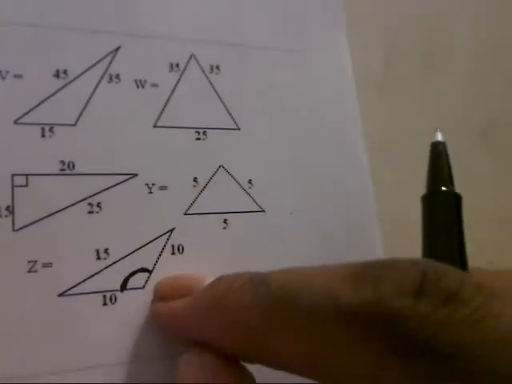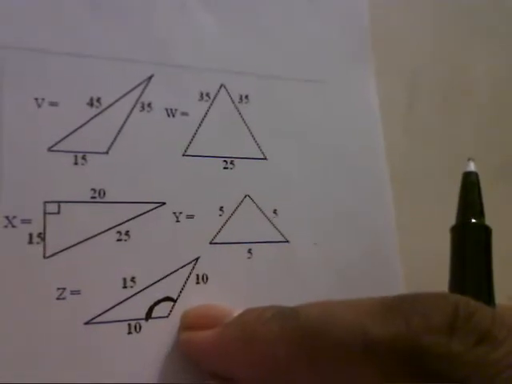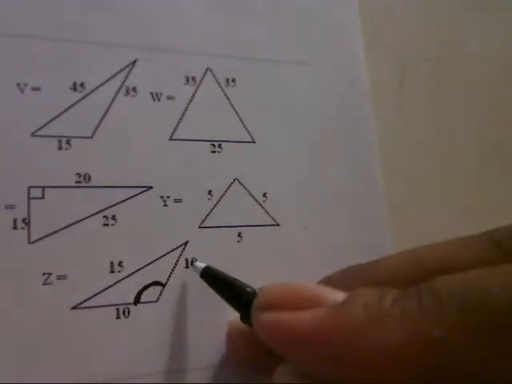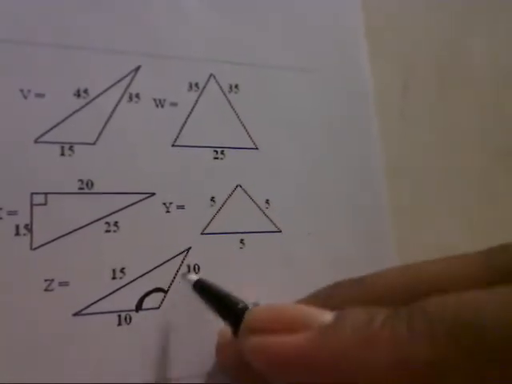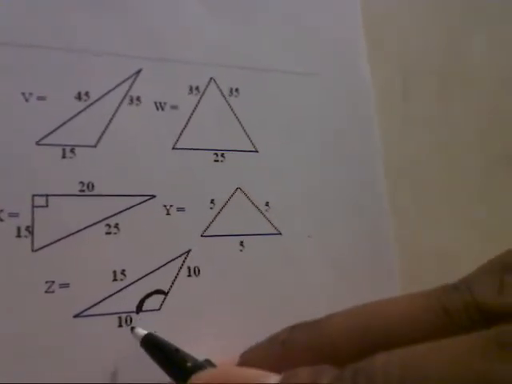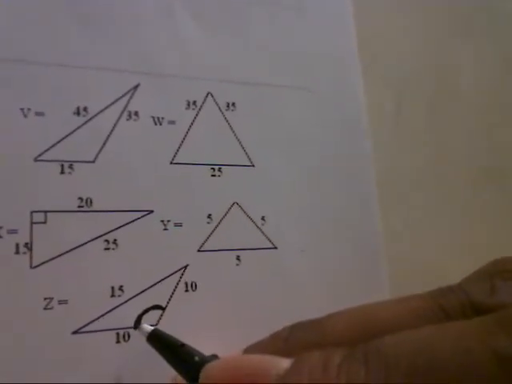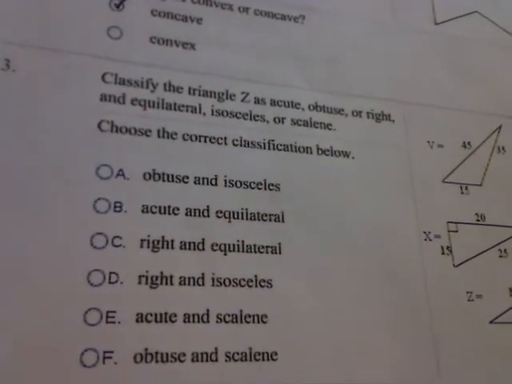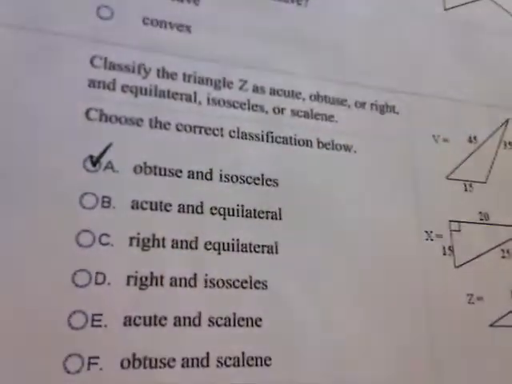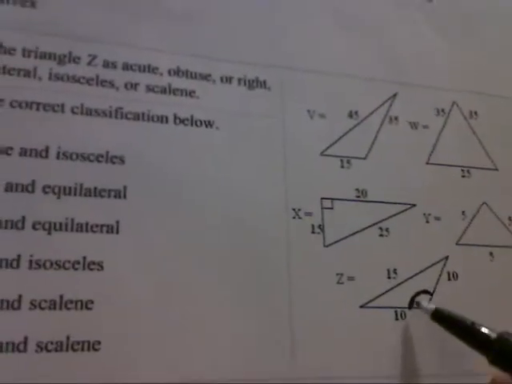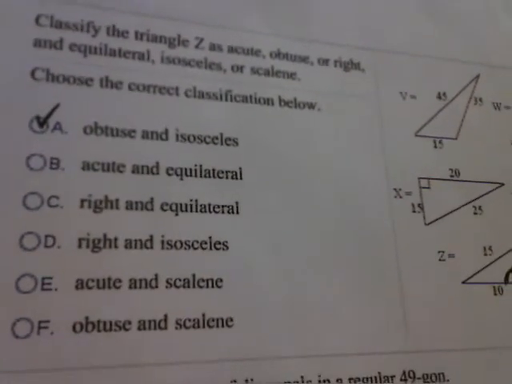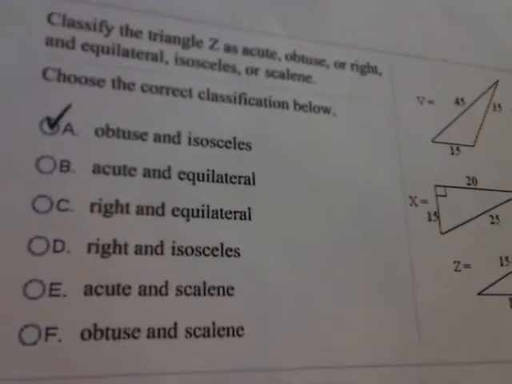And also, we can look at the sides and determine whether it's scalene, isosceles, or equilateral. In this case here, both of these sides right here have a length of 10. So here we have at least 2 sides of the same length. That means that that triangle is going to be isosceles. So here we have obtuse and isosceles, which is A. Obtuse because it has an obtuse angle, and both the sides have the same length, so in this case here, isosceles. Obtuse and isosceles.